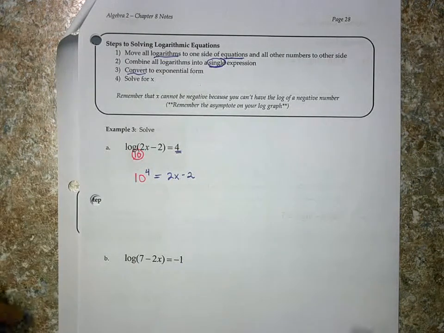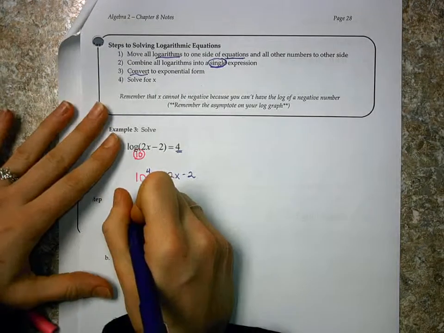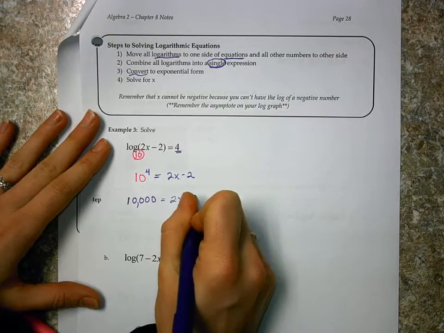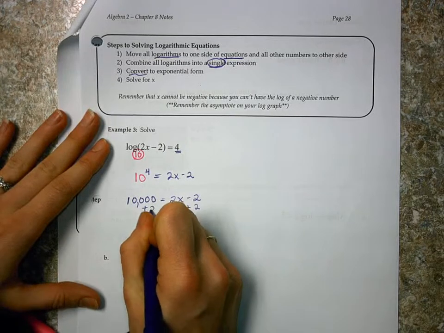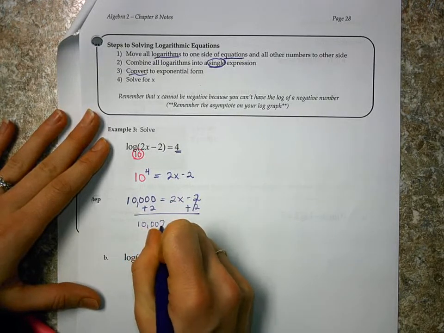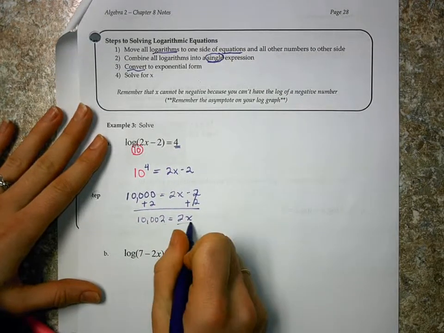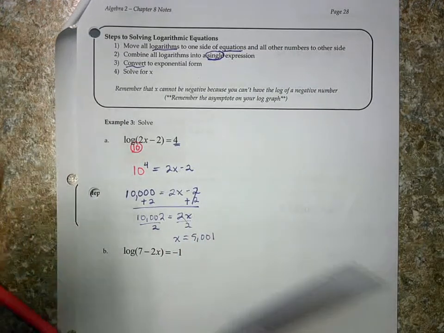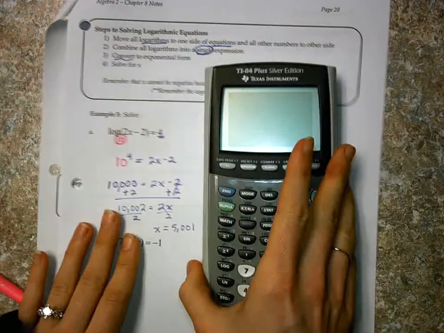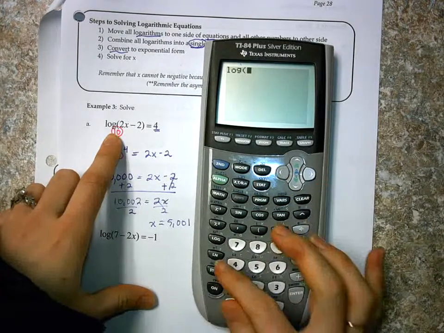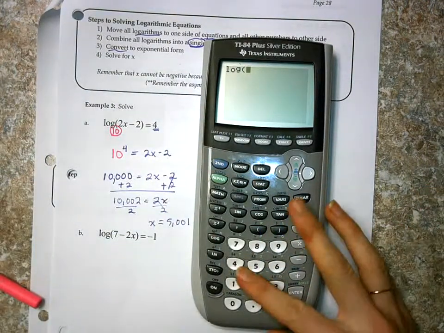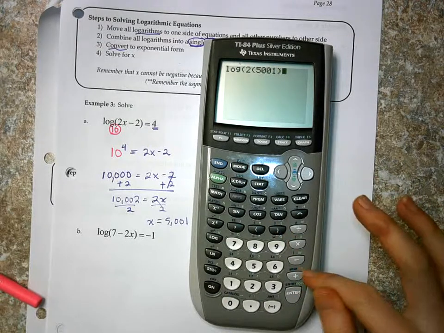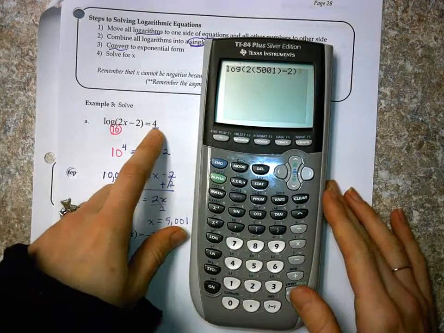Now this is just an equation that I can use to get x by itself. So 10 to the fourth is 1 with 4 zeros, also known as 10,000. That's equal to 2x minus 2. Add 2 to both sides, giving me 10,002 is equal to 2 times x. Divide both sides by 2, and I have that x is equal to 5,001. But before I box that, let me make sure that I check it. Looking at log base 10, remember that's just the log given to you on your calculator. No base is shown, but we understand it to be a base of 10. So we have log of 2 times 5,001, subtract 2, and see, does that come out to equal 4?